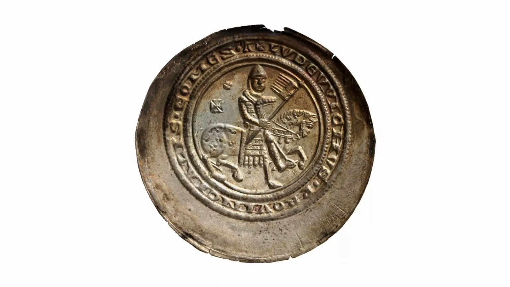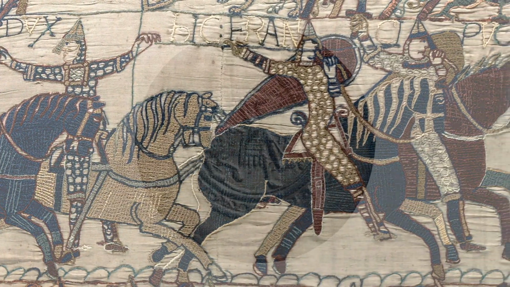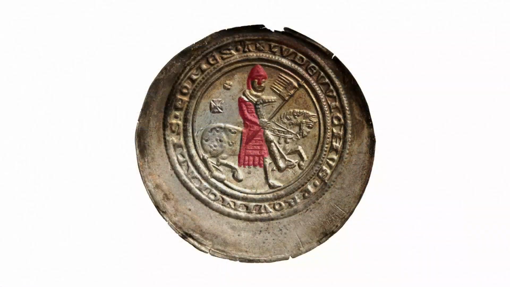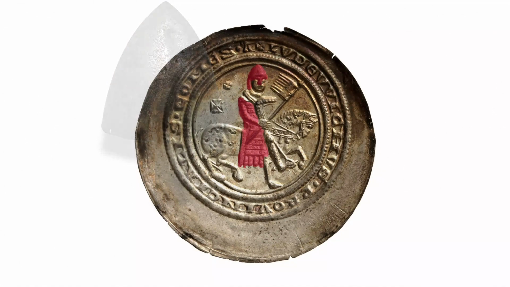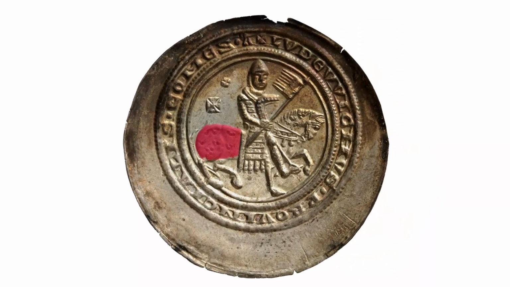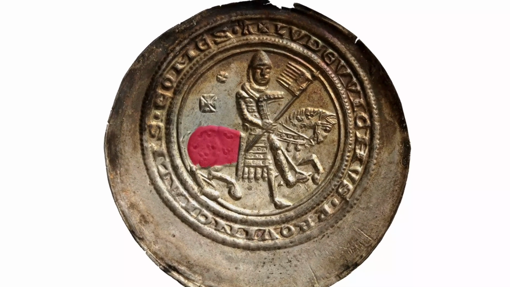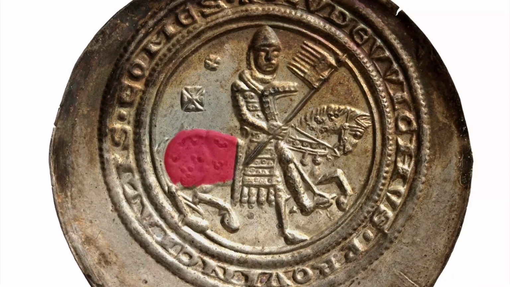Can you see how well equipped our Landgrave of Thuringia is? His armor is similar to those we can admire on the Bayeux tapestry. He's wearing a helmet with a nasal and a long chain mail. He's protected by a kite shield. His horse is a strong dapple grey. Can you see the spots that depict the color of its skin?